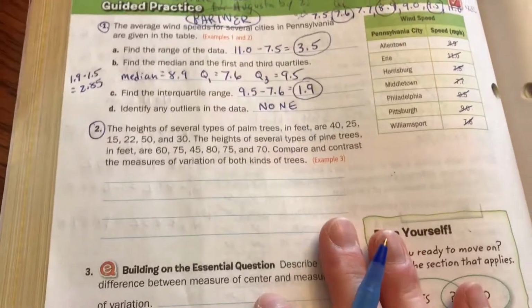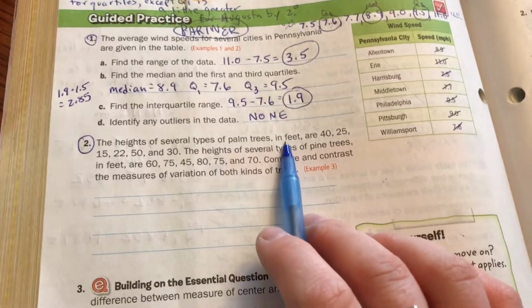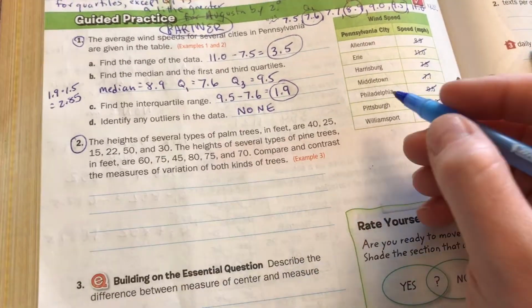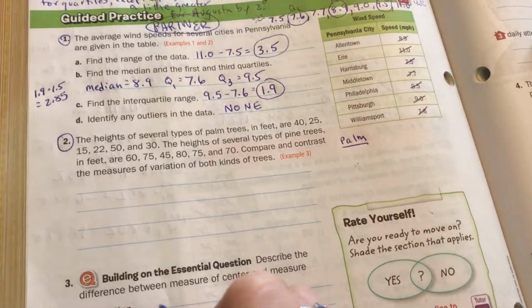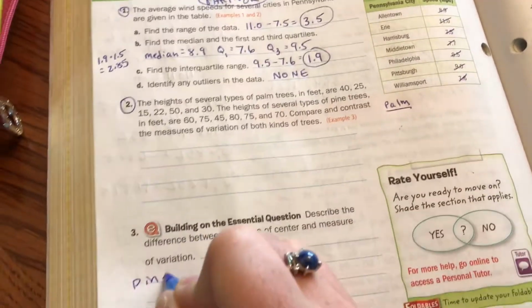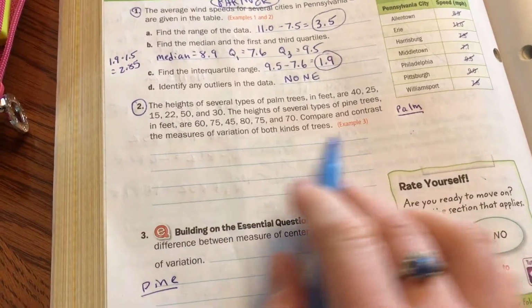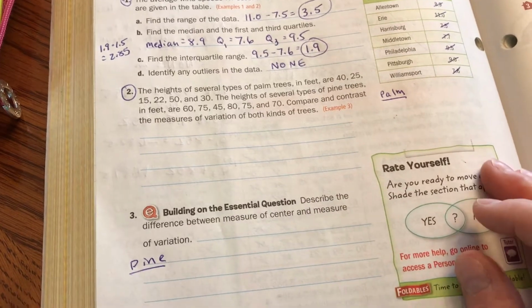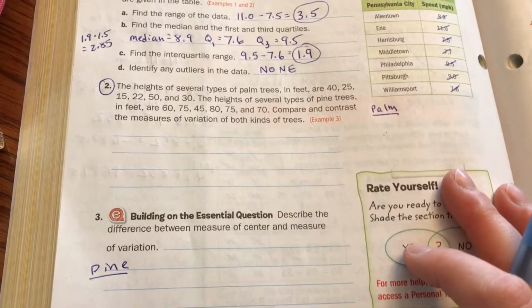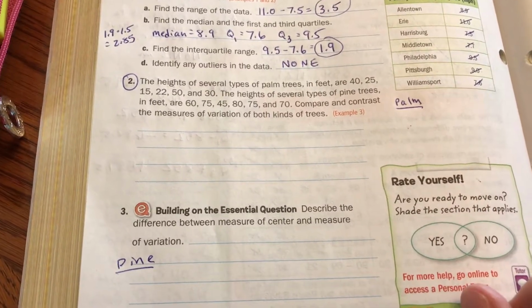So now you're going to do number 2. You have to do the palm tree data and the pine tree data. So I might do the palm here and the pine down here. And then we have to write our description here where we compare all of the measures of variation. Okay, go ahead and do that and then check with the video.